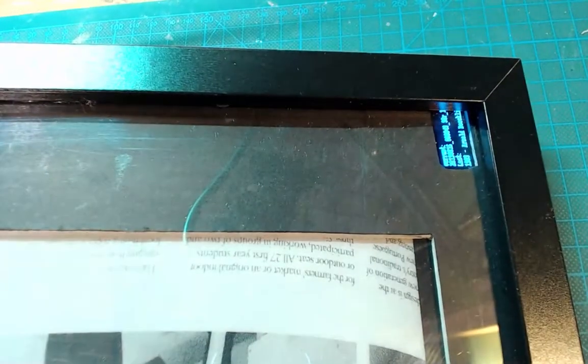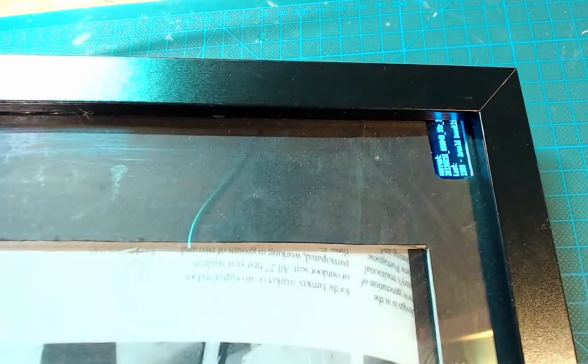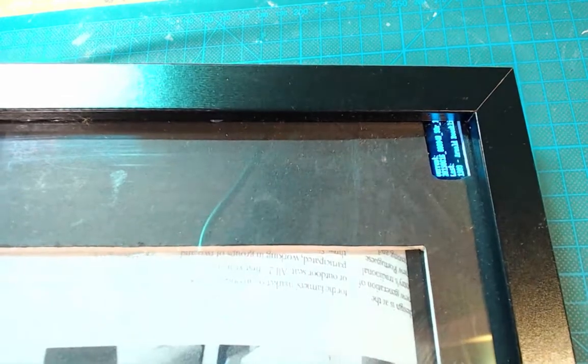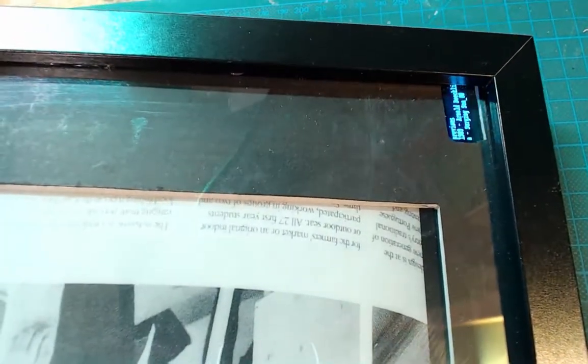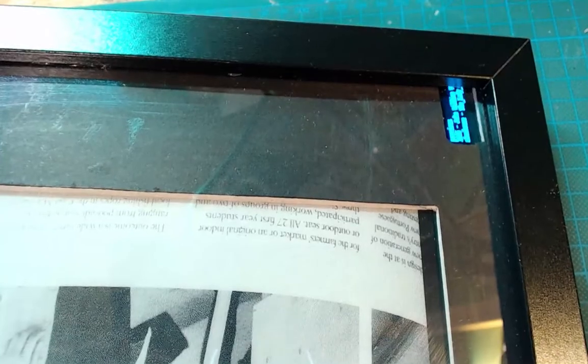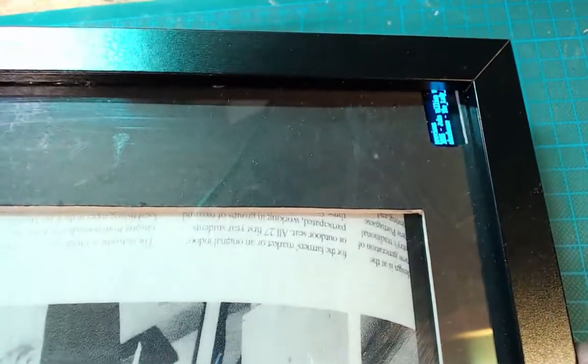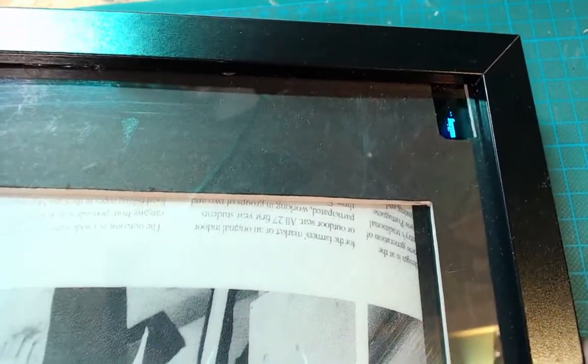I'll show you another image. Here it's from a magazine. If I want, I can have text like a reader, an e-reader. Here is another picture from Waterhouse.